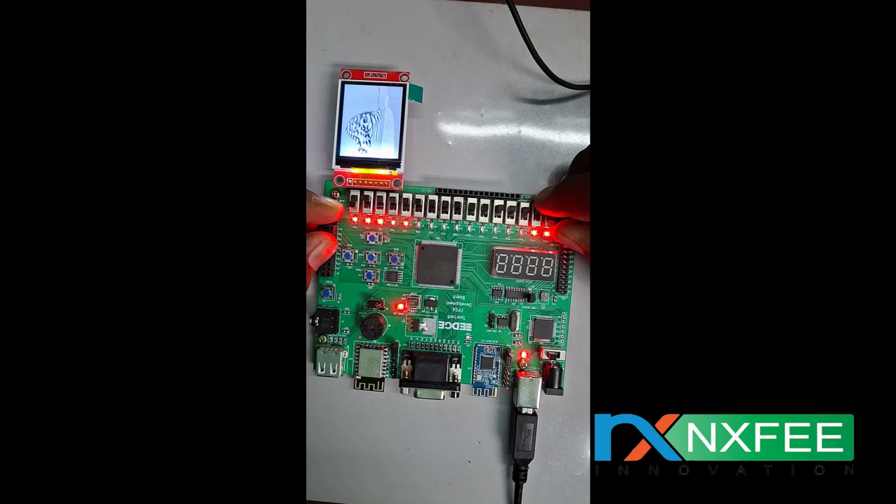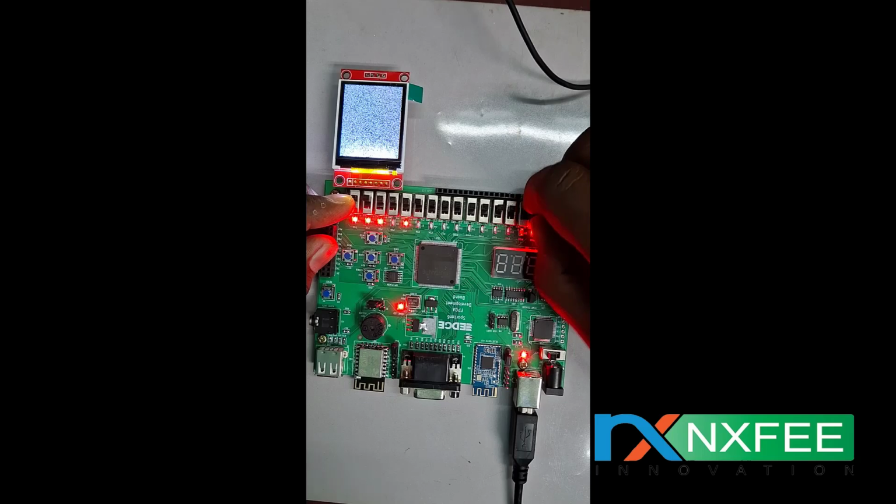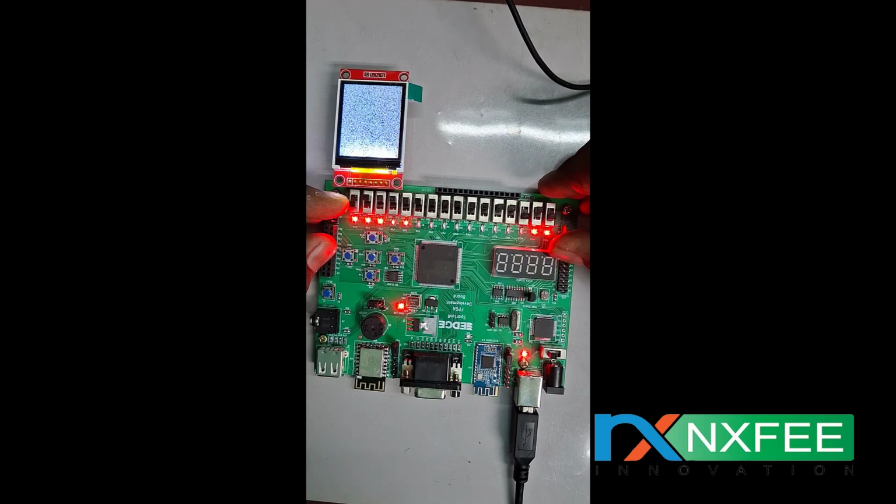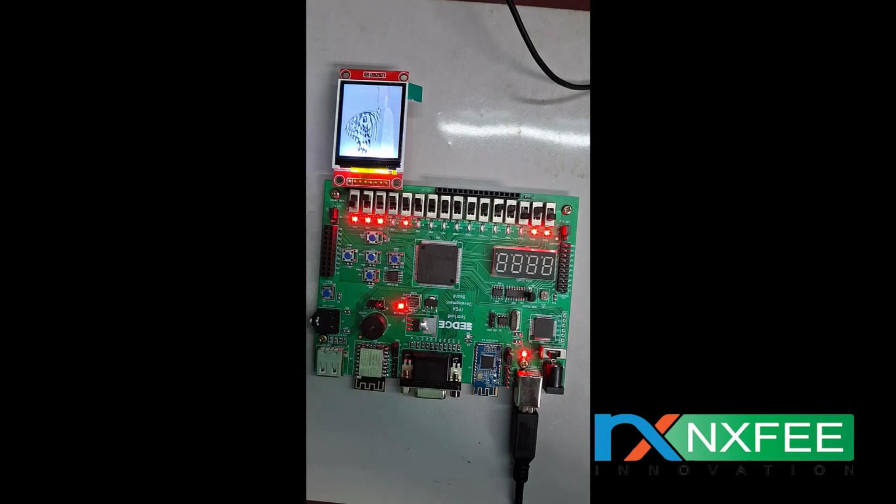So original, encrypted, and after that it will become the decrypted. As per that, we can verify the hardware implementation's output.